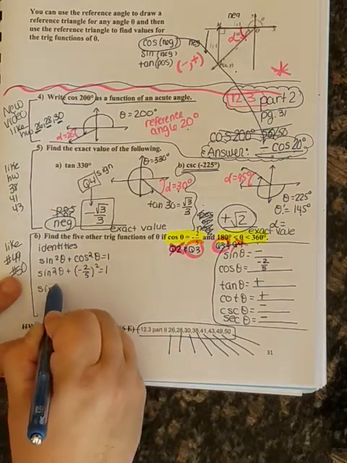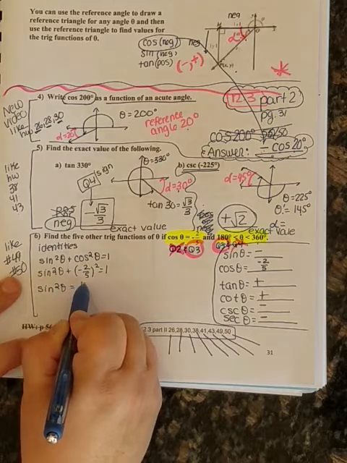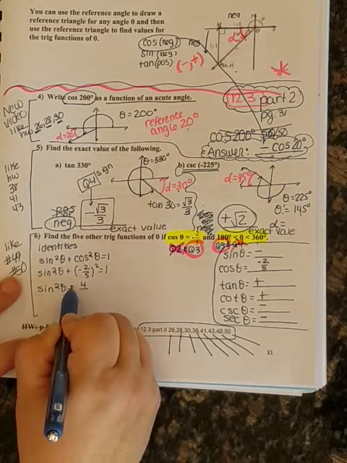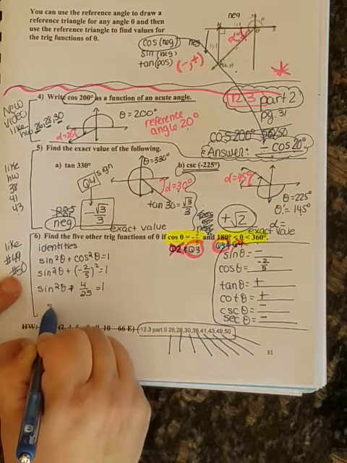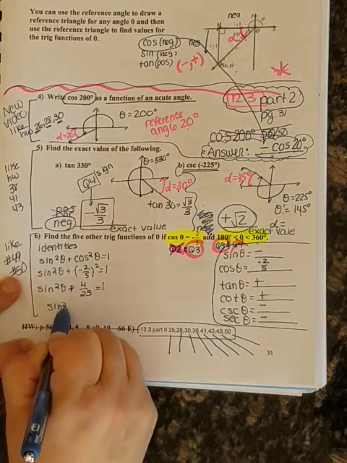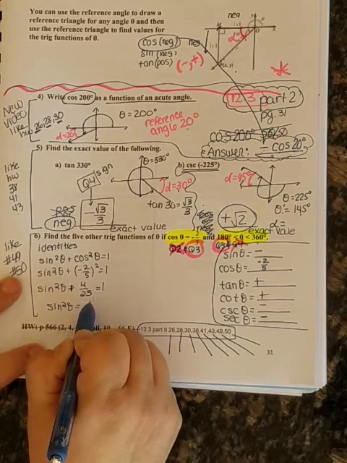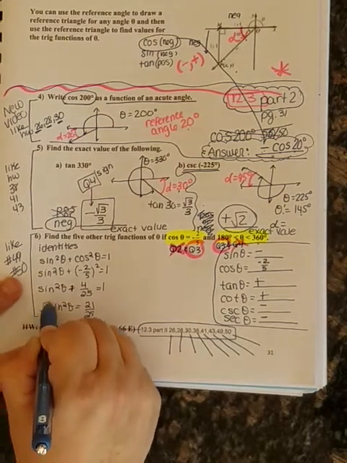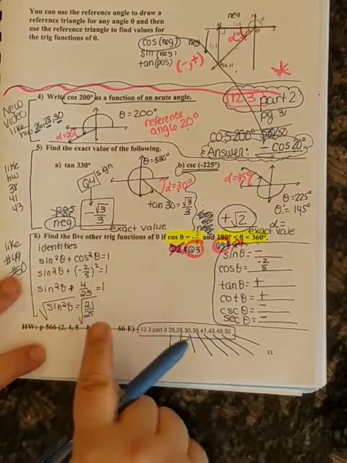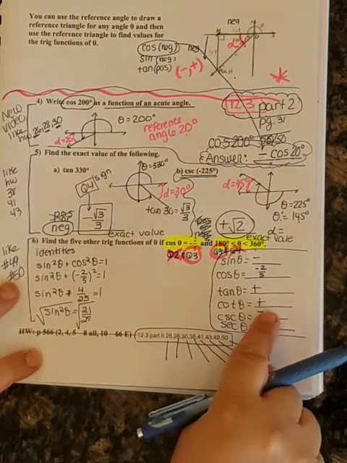So sine squared theta plus 4/25 equals 1. I subtract 4/25 from both sides, and I get 21/25. Square root both sides. Don't worry about the positive or the negative. That gets decided by the quadrant.